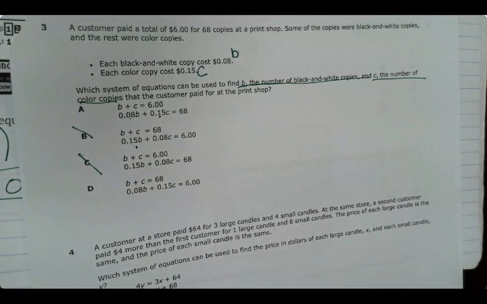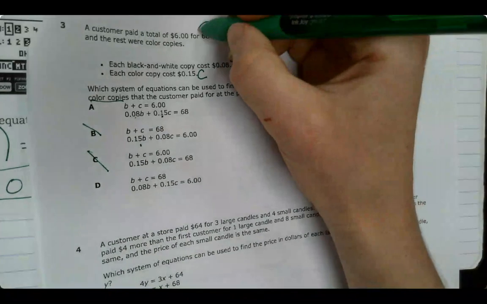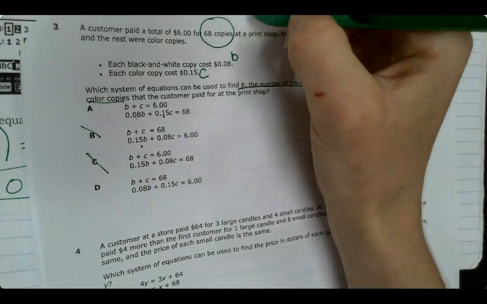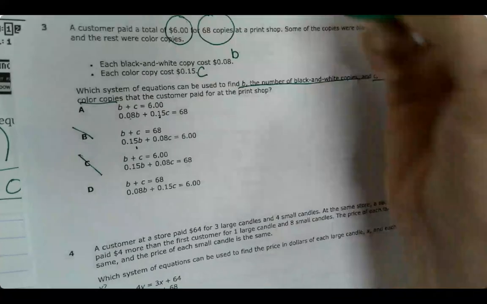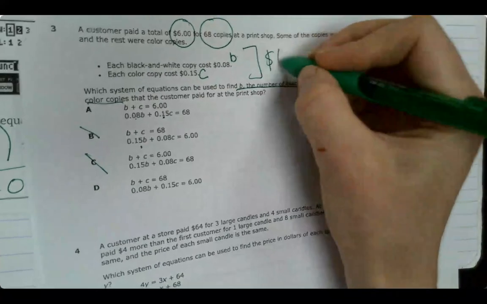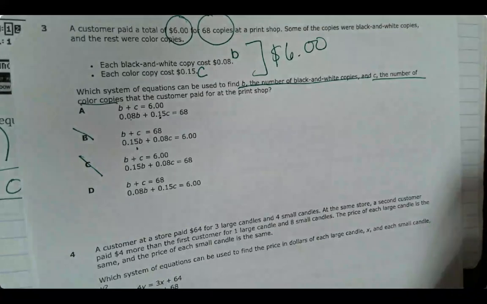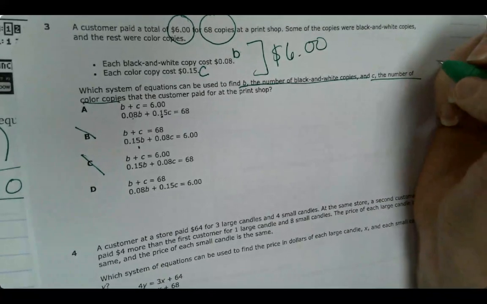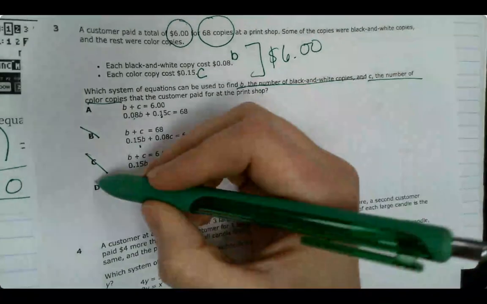So, yeah, what's 68? Copies. What is $6? Yeah. So what you want to do is you want to keep all the money together. Yep. Okay.